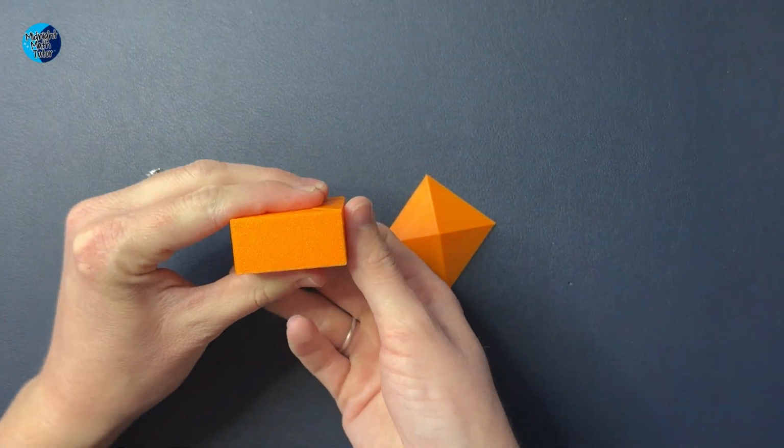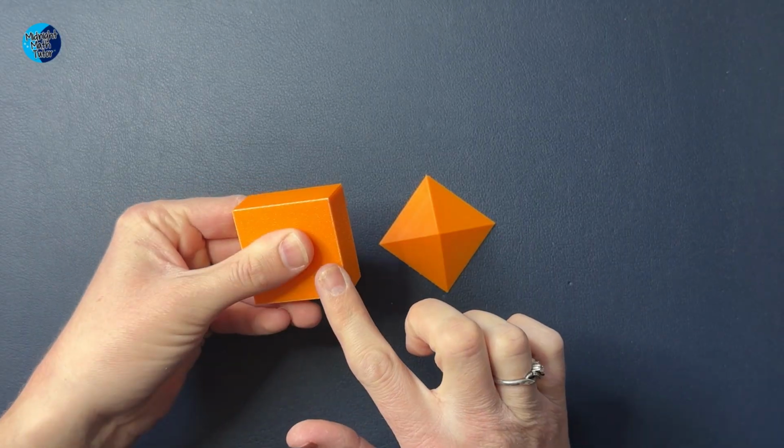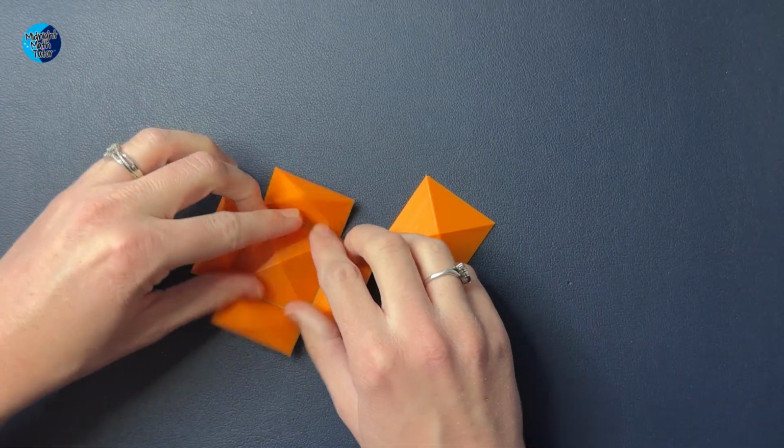So that is why when we figure out the volume of a square pyramid, we take the volume of a rectangular prism with the same base and height and multiply it by 1/3.